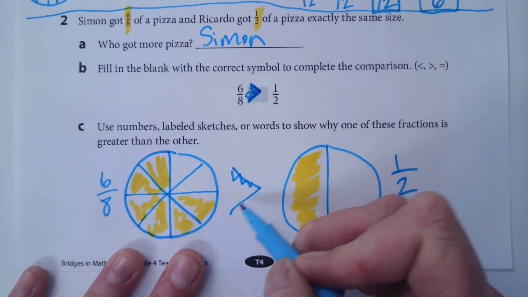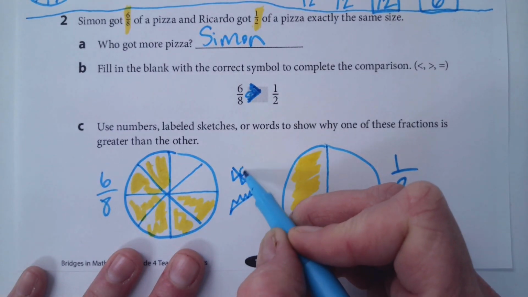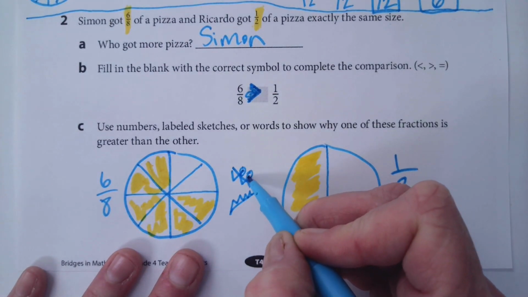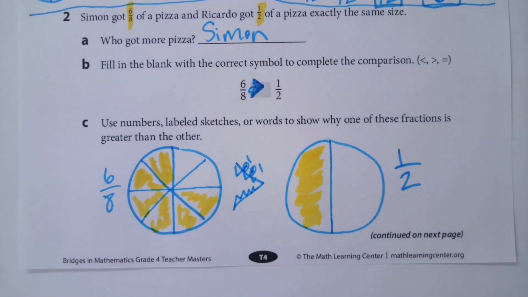Okay. I want to see those teeth, my friends. Some people even did funny little eyes. Okay. Beautiful. Okay, everybody flip it over to the back.